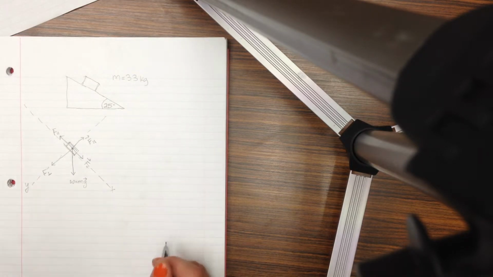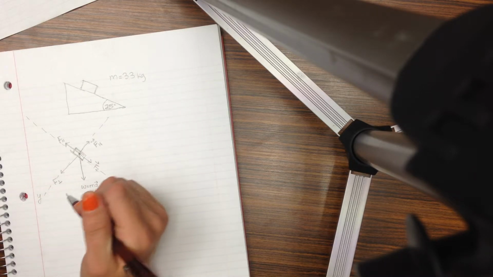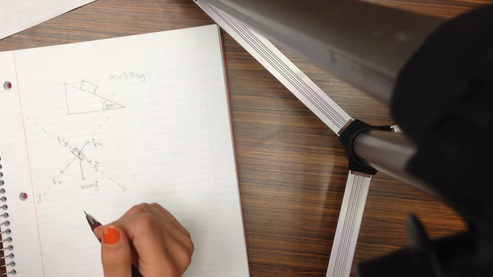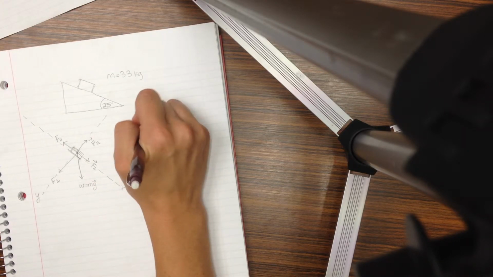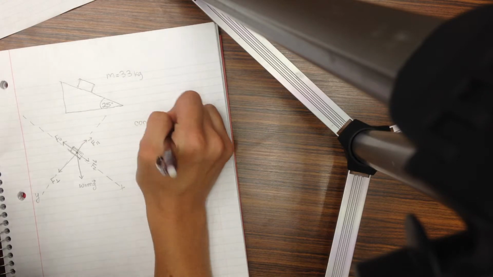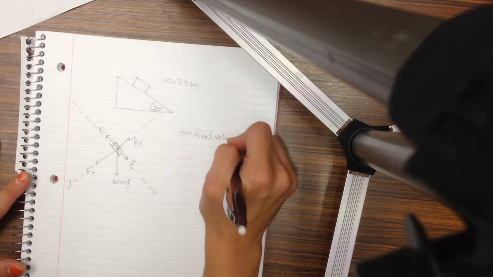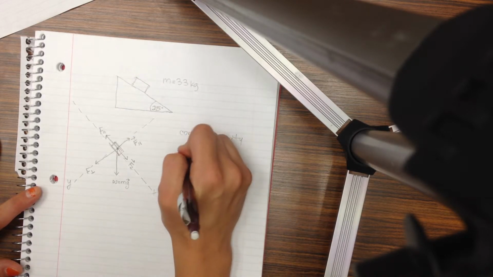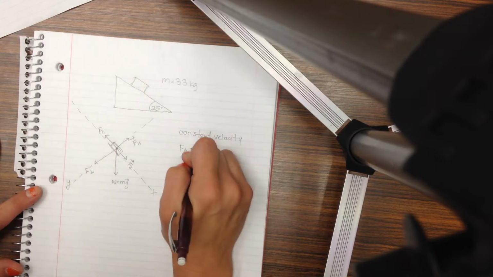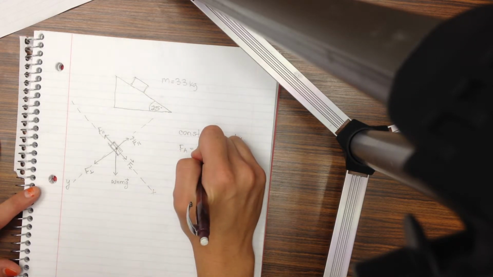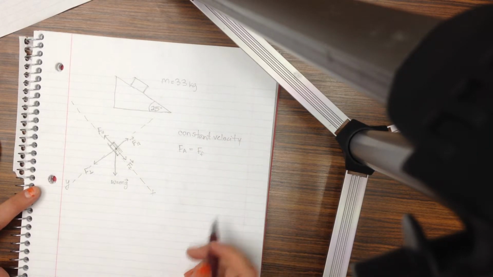All right. So now we also know that when you're pushing the basket up an inclined plane, we have a constant velocity in this case. Constant velocity, which implies that the applied force, F sub A, is the same as the frictional force, or the parallel force, we could say.